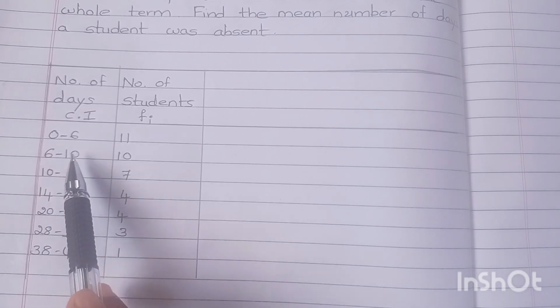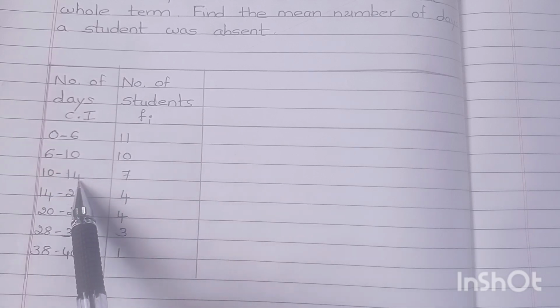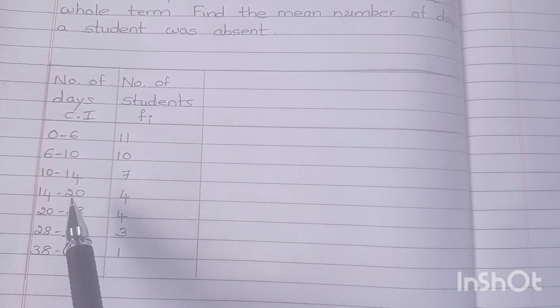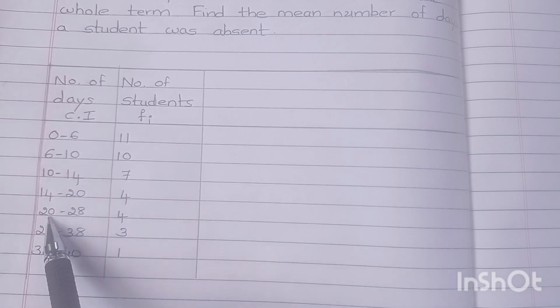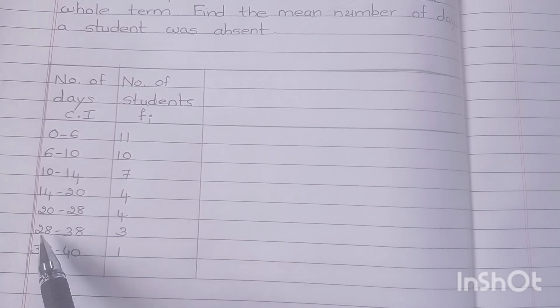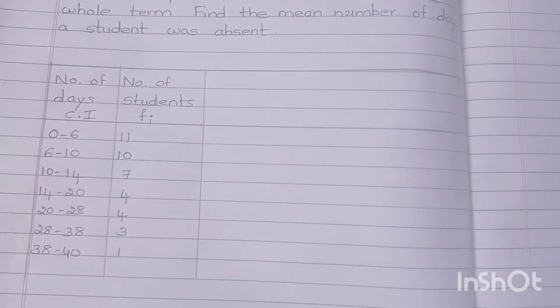Here it is ending at 10 and here it is started at 10. Here it is ending at 14 and here it is started at 14. Here it is stopped at 20 and here it is started at 20. Here 28 and here it is started at 28. Here it is stopped at 38 and here the next class interval started from 38.